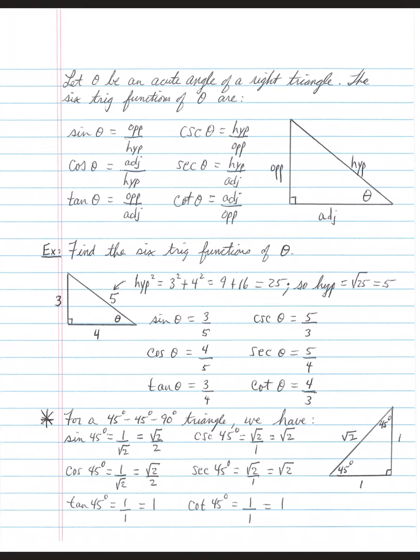Hello, let's look at a video pertaining to right triangle trigonometry and the definition of the six trig functions. First, let's construct a right triangle. That's a triangle that has a 90-degree angle in it. The two shorter sides are called legs. The longest side of a right triangle is called the hypotenuse.